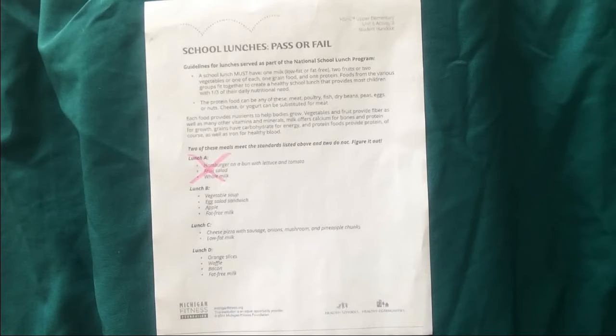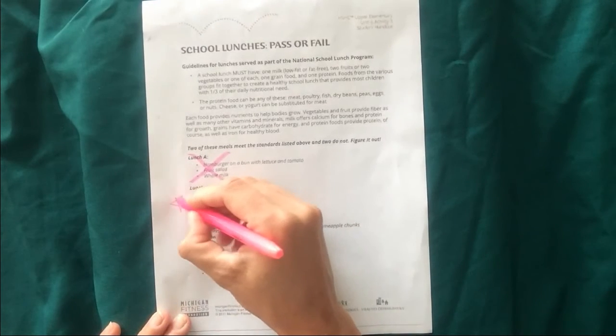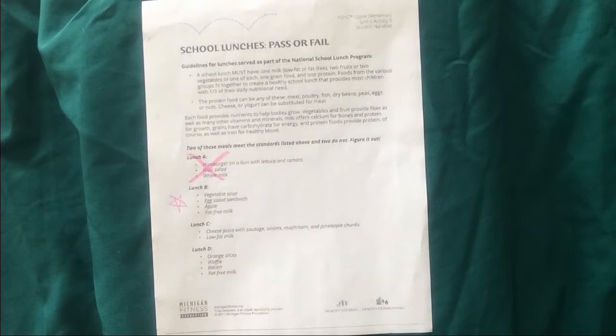Does that pass or fail? You're right, my friends, it's a pass. Let's give that a nice star because that's a complete meal for us. Let's look at our next meal.